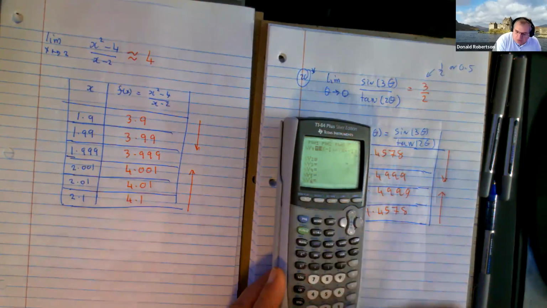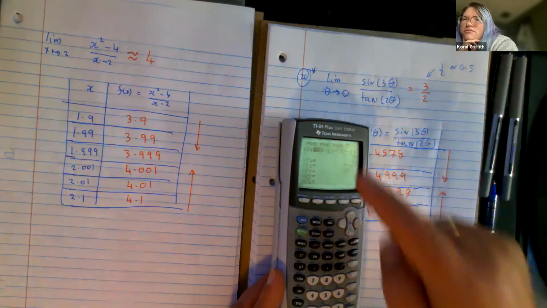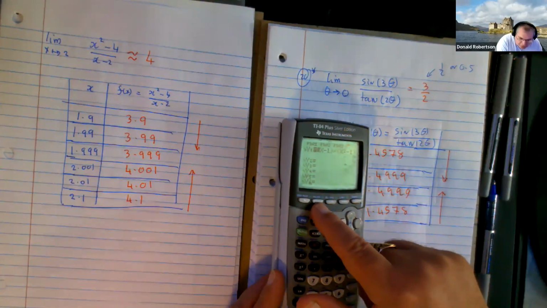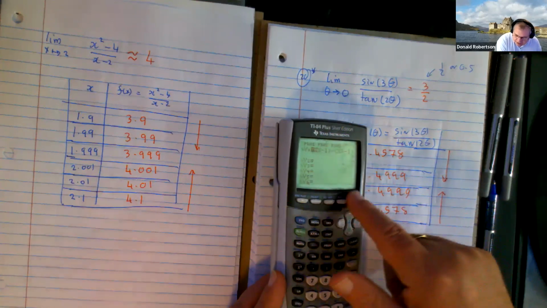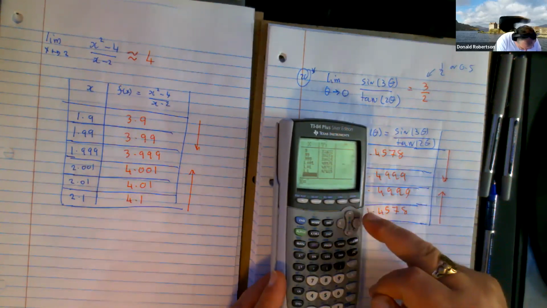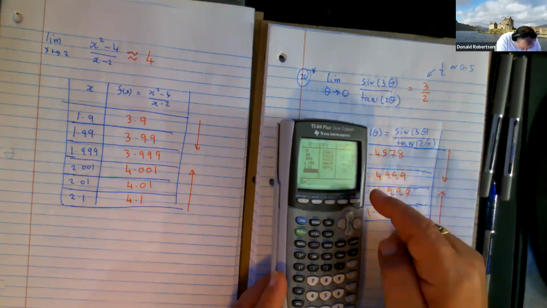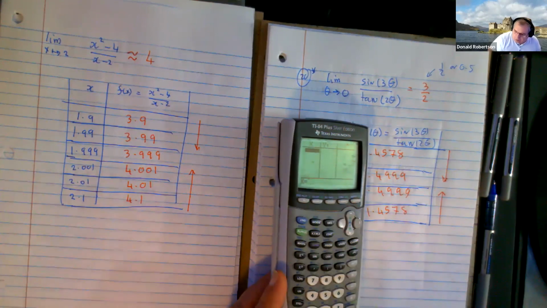If you hit y equals, it takes you to here, and then you type in, say, sine x, tan 2x, or what I've just written, and that's it done. Then, since we've already set up the table, you only need to go second graph to get to the table, and then you type in the numbers you want for your table. Typically, you have to rub out all the ones that came before, so I would go up here and hit delete until they all go away.